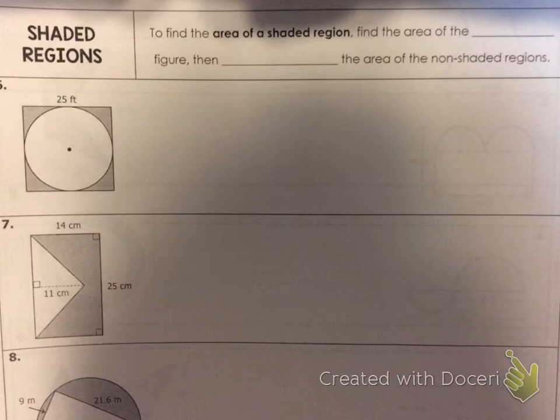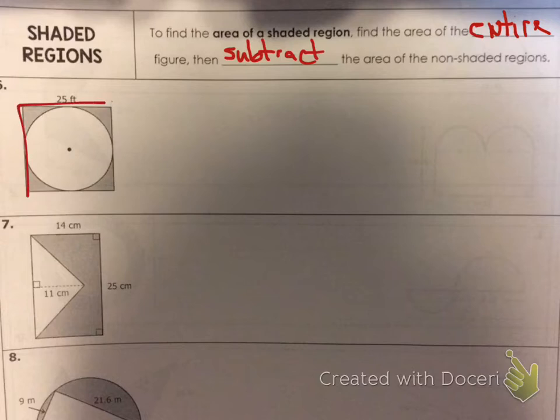Okay, so in this one, you're trying to find the area of the entire figure, then you subtract the area of the non-shaded regions. So like on this one, what I do here is I find the area of the large figure and subtract out the one. So it's still kind of the same thing, but we'll see how it would go. So let's start off with number 6. Okay, you've got a square.